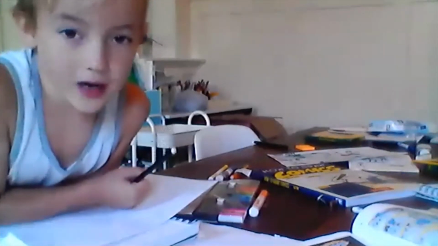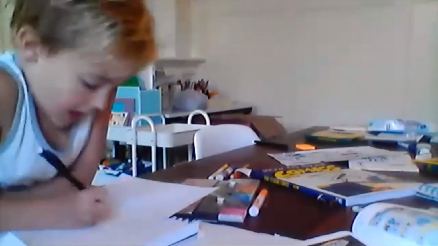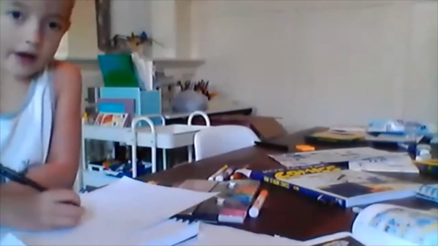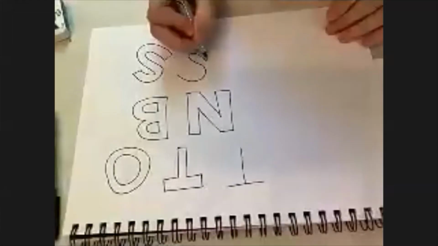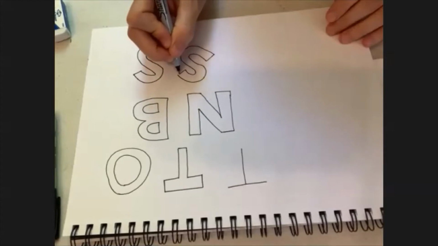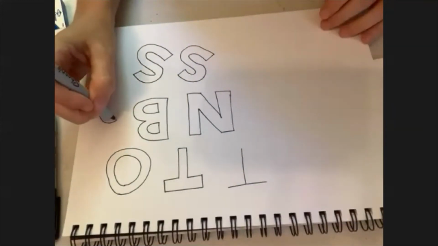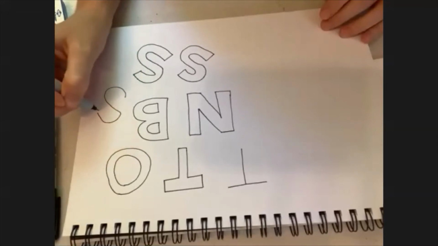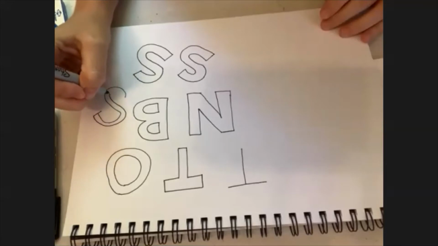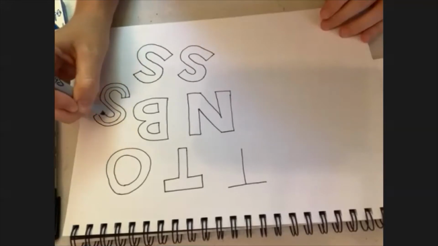Sometimes I just write the letter and then make an outside of it, and that makes the letter bigger. That is a really good way to do it too, kind of like our stick figures. So you can definitely write an S like normal and then go around it, kind of like we did with our stick figures.